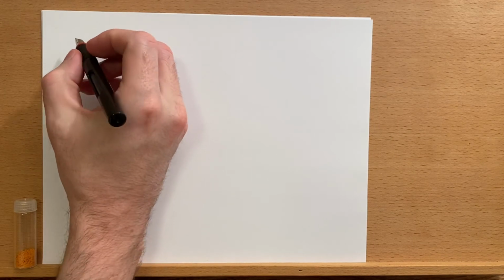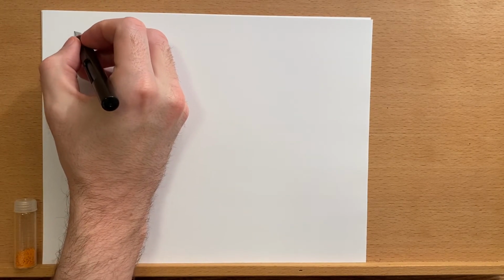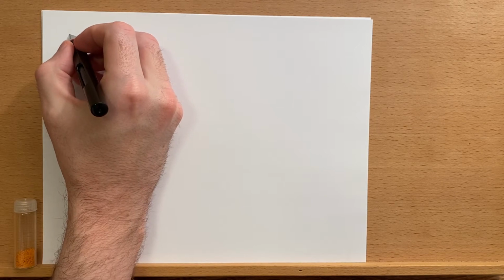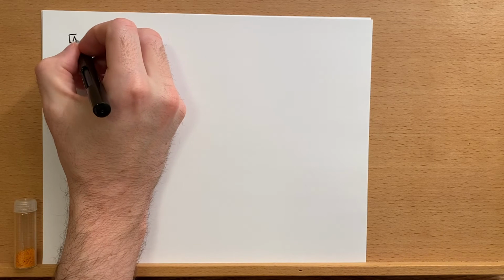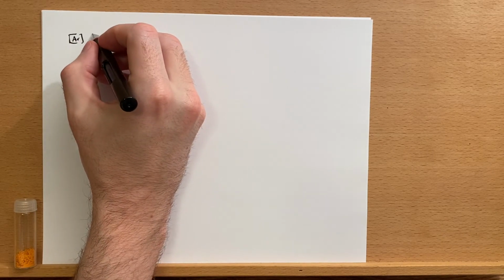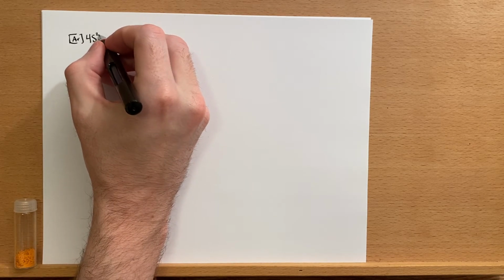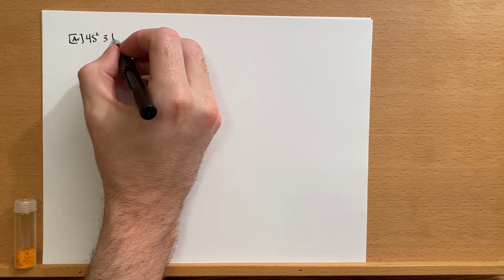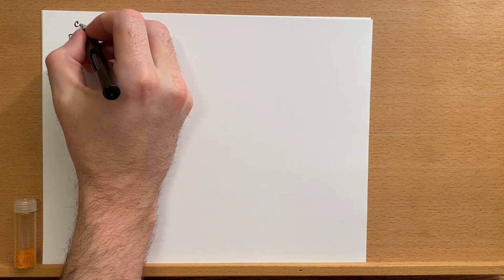So we're going to lose the 4s electrons. So let's just start out by writing the electron configuration of cobalt. So we're going to have our argon inner shell, and then initially we'll have a 4s2, 3d7. This is for cobalt.